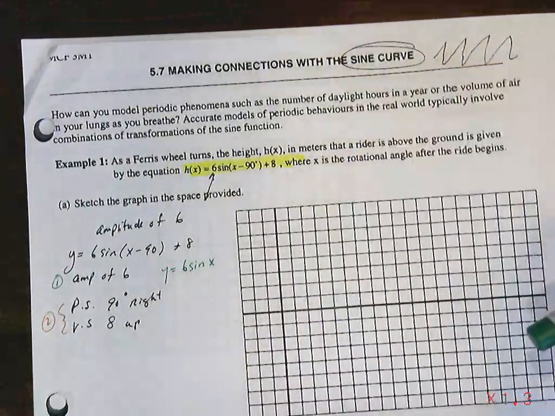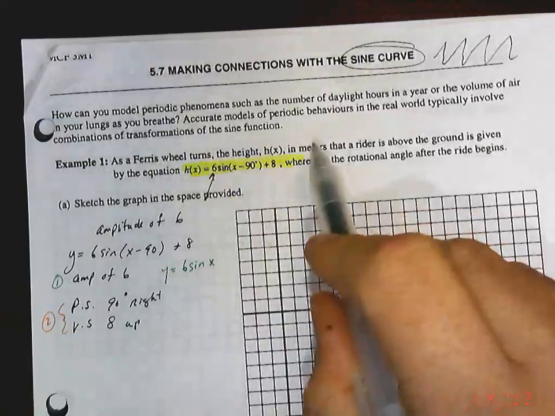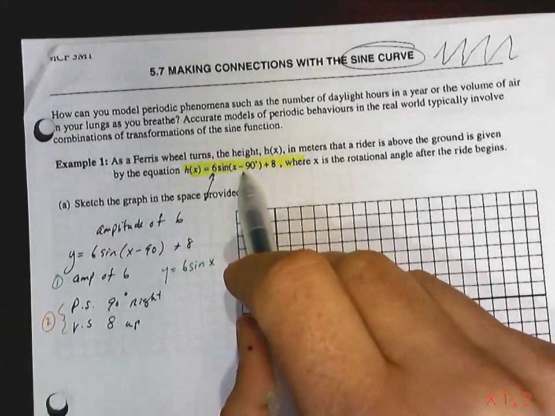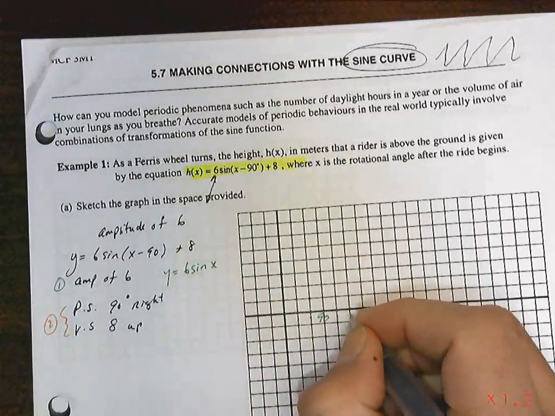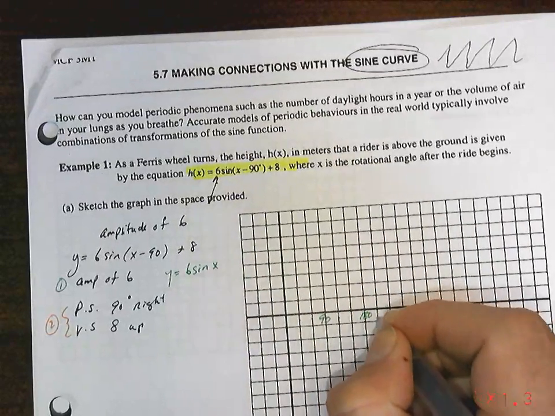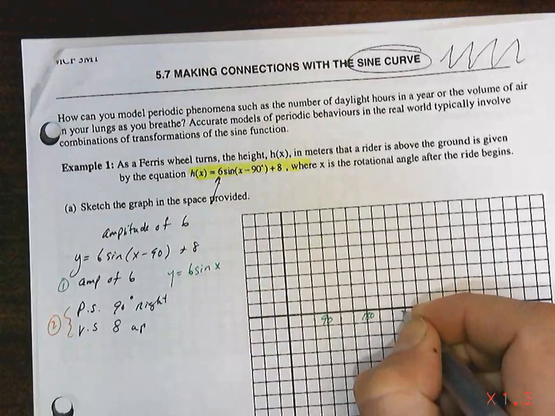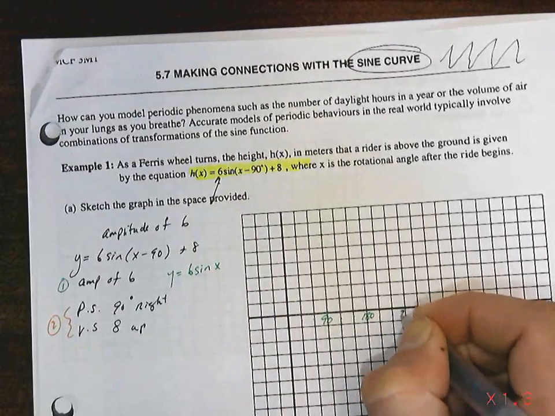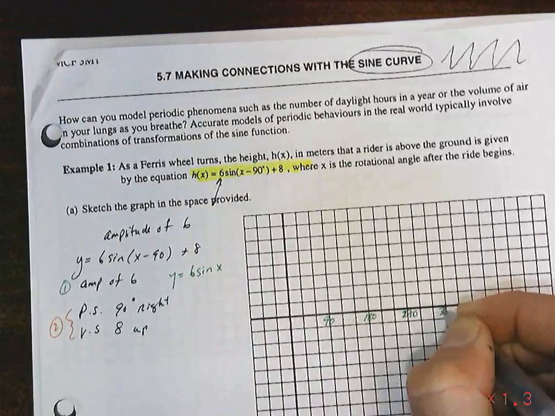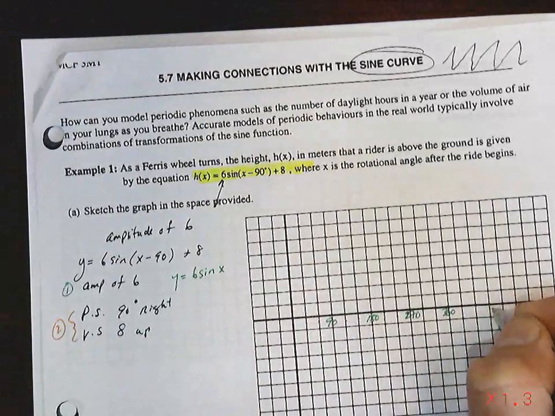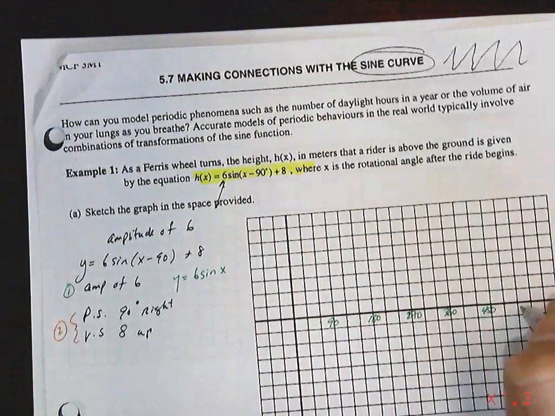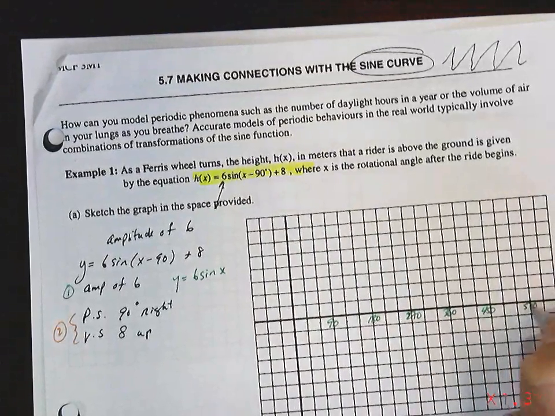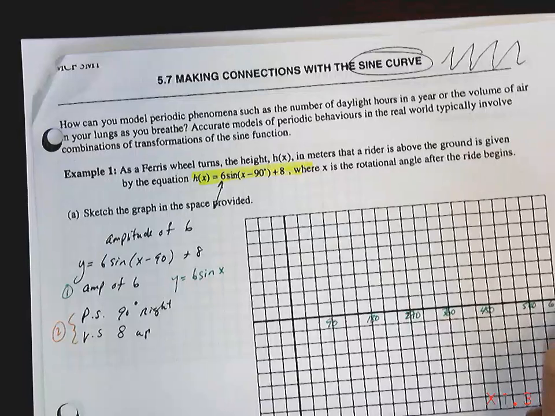In terms of 90 degrees, we're going to do that. So it's 30, 60, 90, 120, 150, 180, 210, 240, 270, 360, and then I guess it would be another 90, which would be 450, and then another 90, which would be 540, and then another 90, which would be 630.